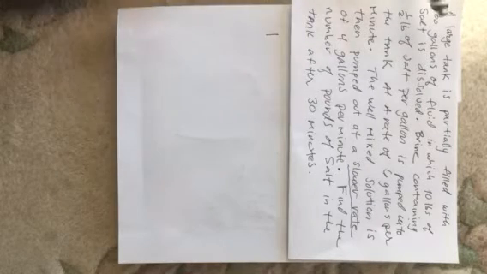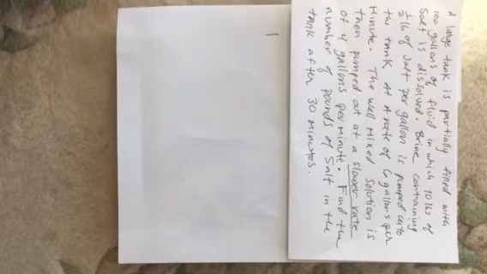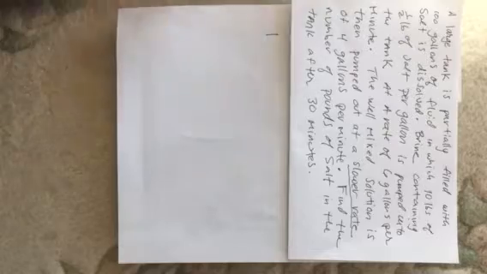14. A large tank is partially filled with 100 gallons of fluid in which 10 pounds of salt is dissolved. Brine, which is salt water, containing a half pound of salt per gallon is pumped into the tank at the rate of 6 gallons per minute. The well mixed solution is then pumped out at a slower rate of 4 gallons per minute. Find the number of pounds of salt in the tank after 30 minutes.